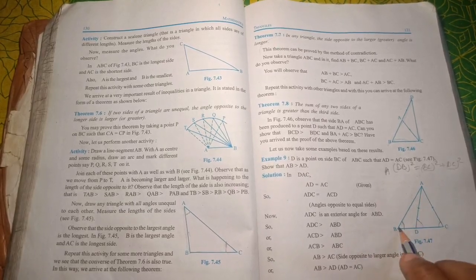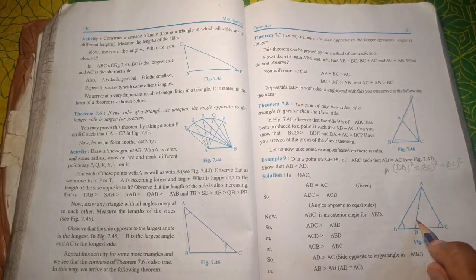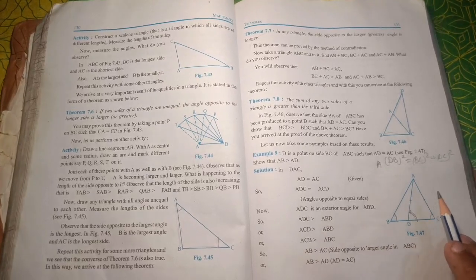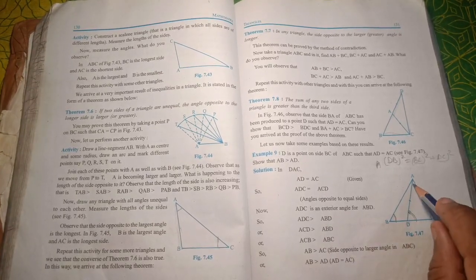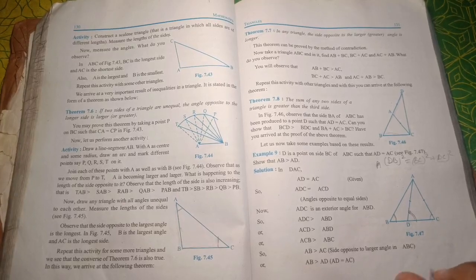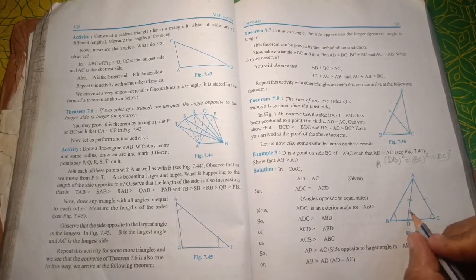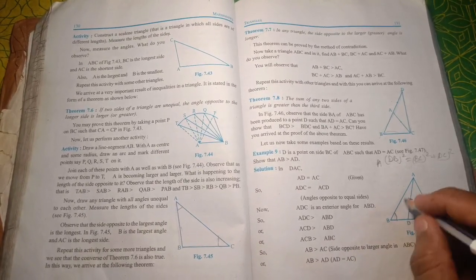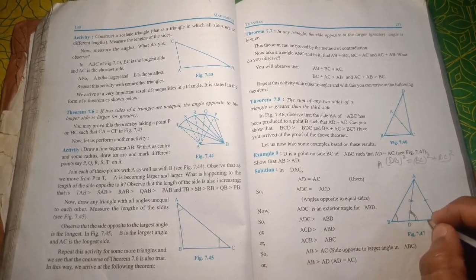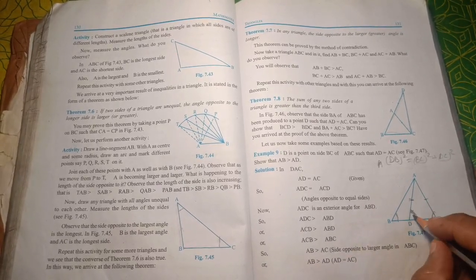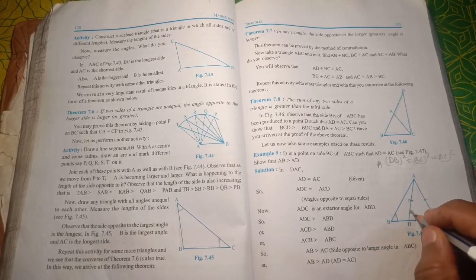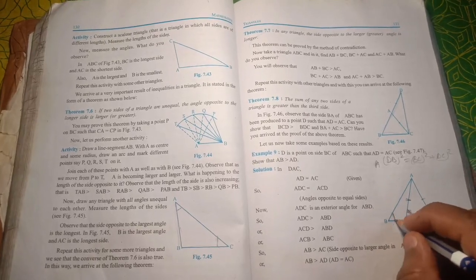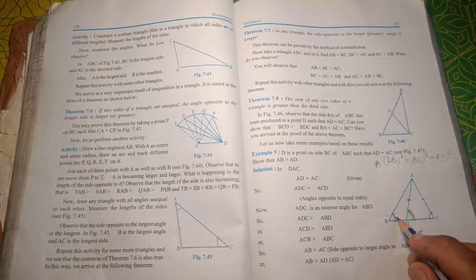Let's suppose in triangle ABD, ADC is the exterior angle of ABD. We are going to prove by this process that ADC is a triangle. Here this angle and this angle will be equal. But we do not know about this angle. So in triangle ABD, ADC is the exterior angle of ABD, and as we know, the exterior angle is always greater than the opposite interior angle, meaning ABD is always greater than the angle in front of it.